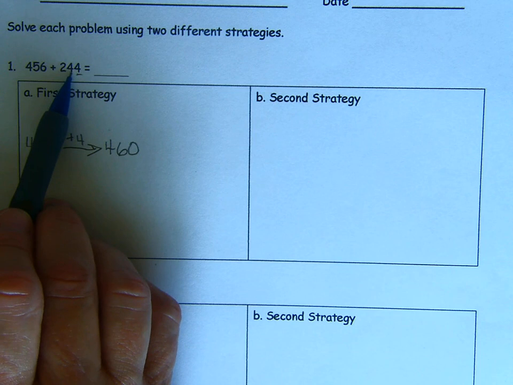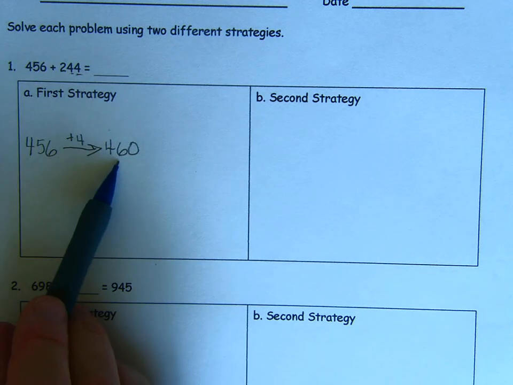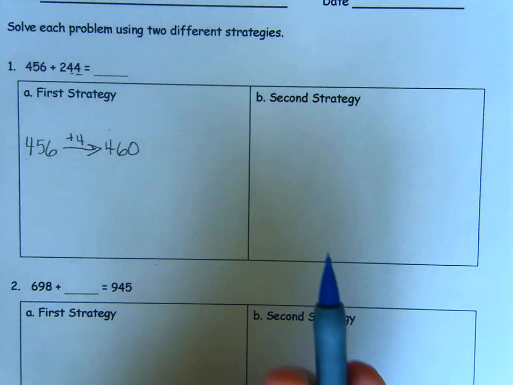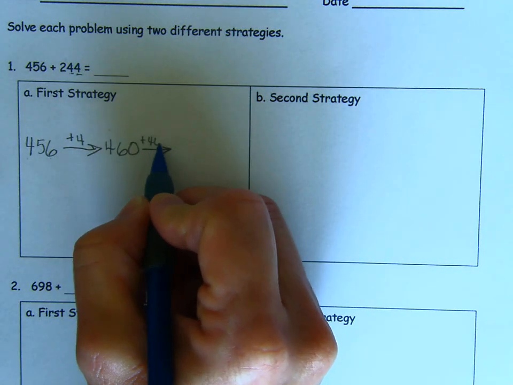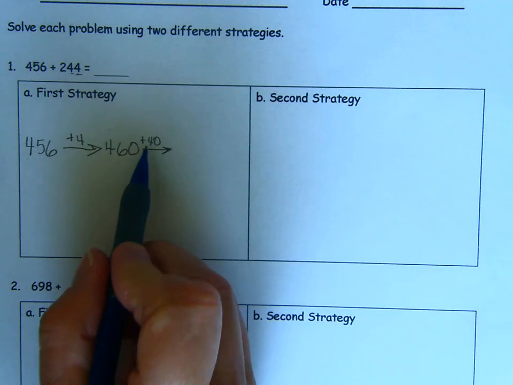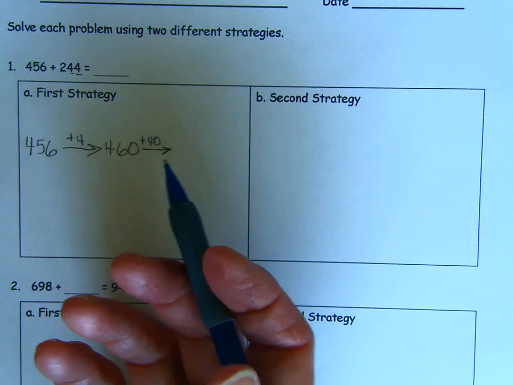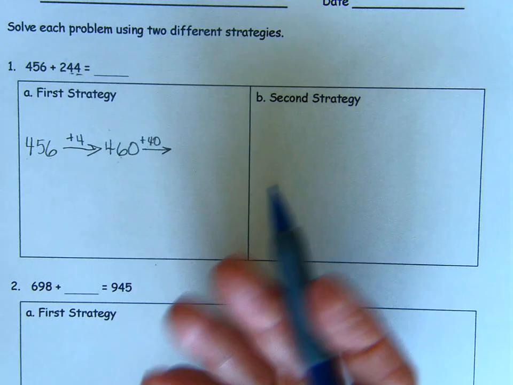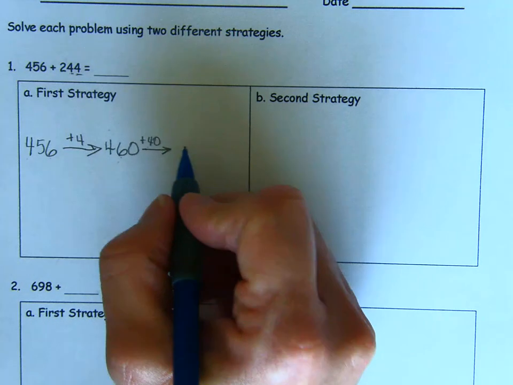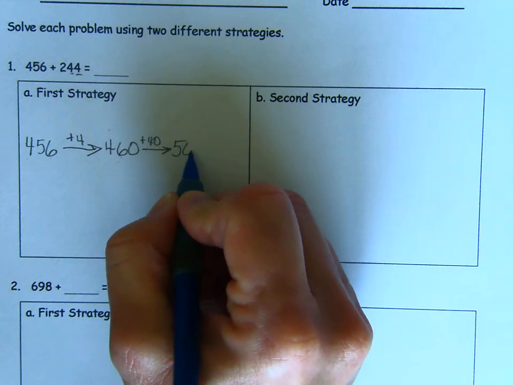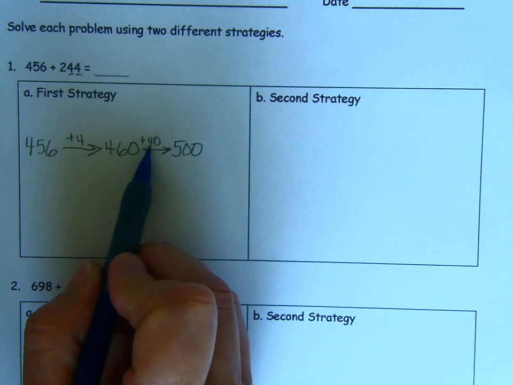This works very well then, because my next number that I could add will take this to the next 100, so it's perfect. I'm going to add 40. 40 and 60 is 100. That is going to take 460 up to the next 100. What's the next 100 after 460? 500. Now I've added the 4 ones and I've added my 4 tens.